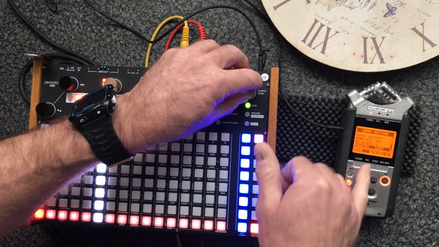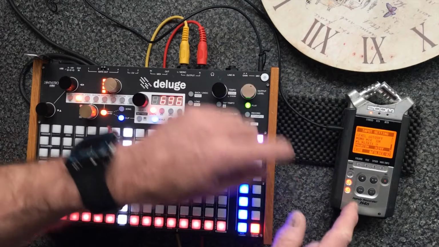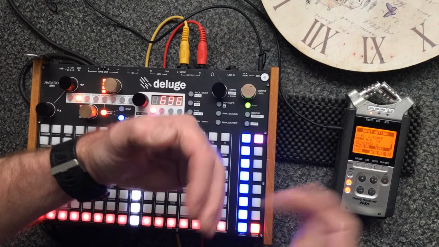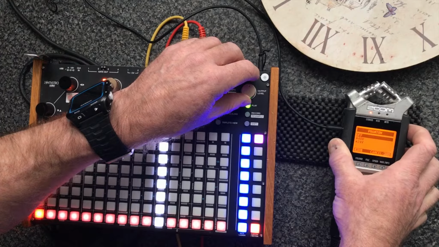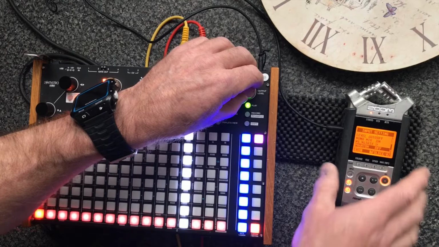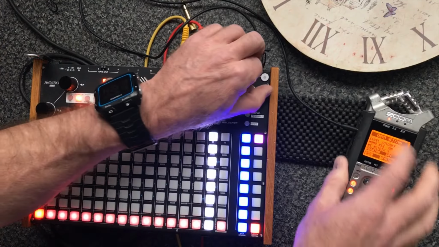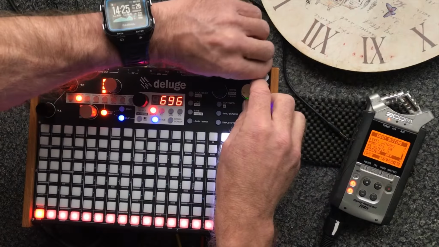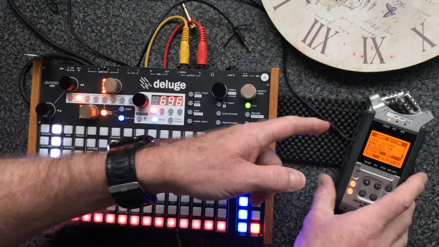And at the moment, we're on 24 volts phantom power. If you don't put phantom power on the Zoom, you won't get the noise out. So there we go. You can't hear it. So you couldn't hear anything in the last bit because I turned phantom power off.